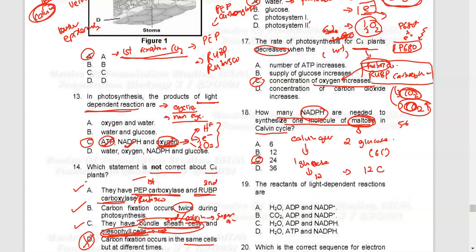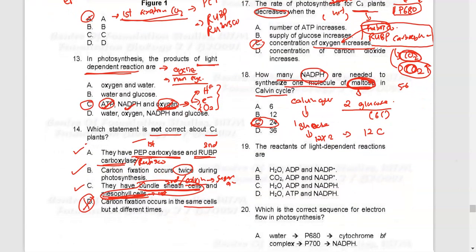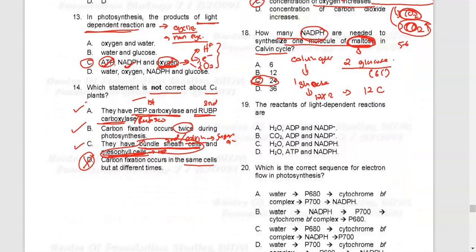So to produce one molecule of maltose, which consists of two molecules of glucose, you times 12 by 2, and you get 24.